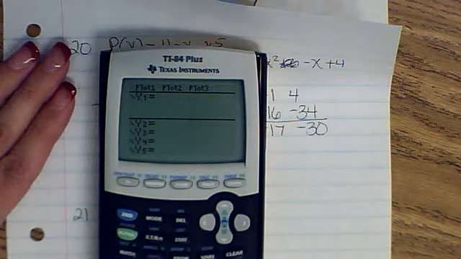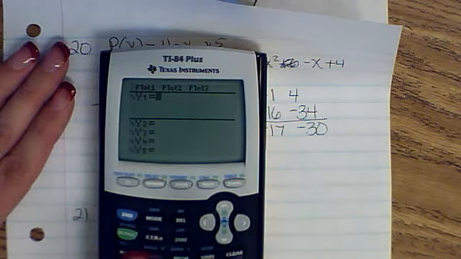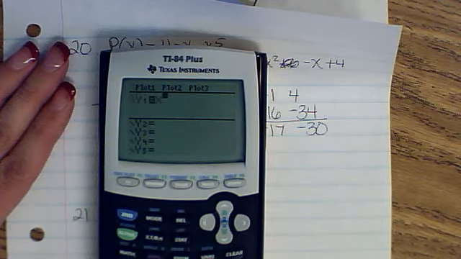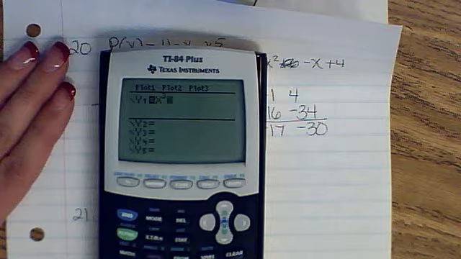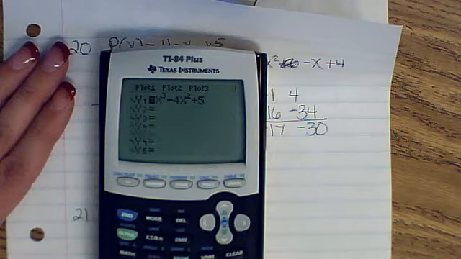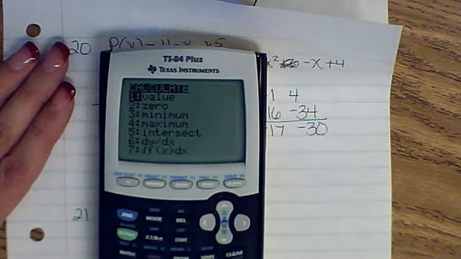So y1, x cubed minus 4x squared plus 5, and in y2 I put 0. Then we go second trace, number 5.